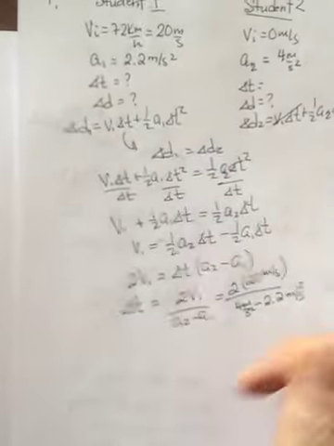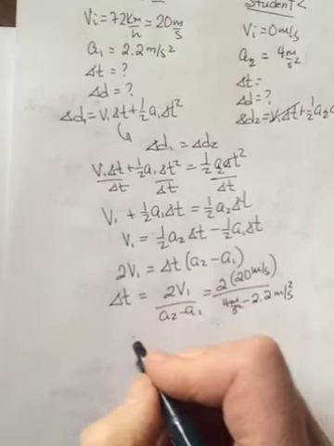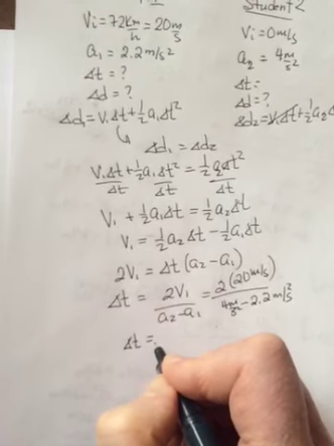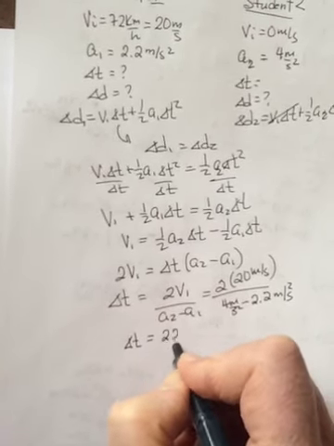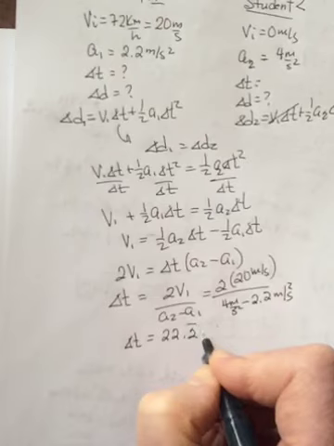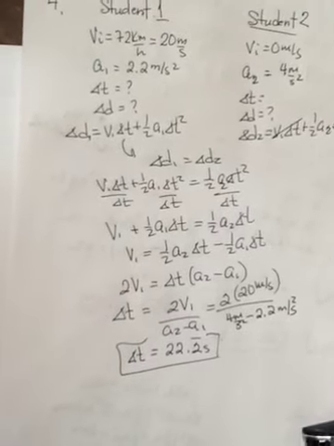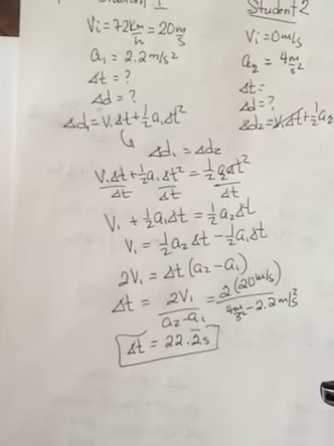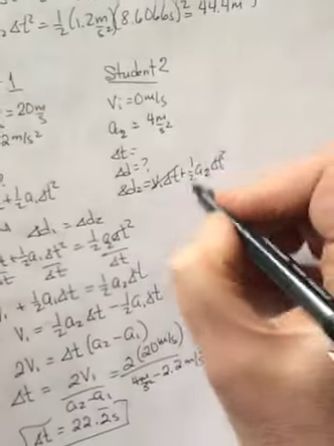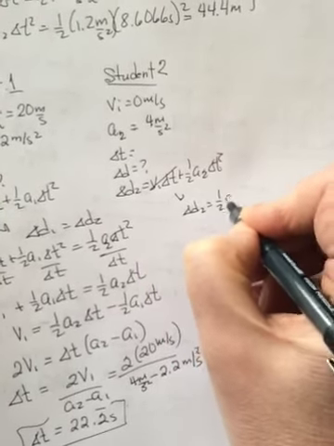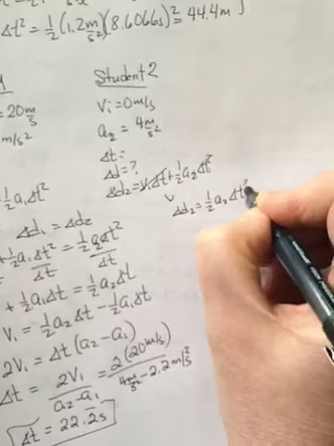So 40 divided by 2, delta T should end up equaling 20 seconds. Okay, that's the first part of the question. Second part wants to know how far have they each traveled. So to find out how far D2 has traveled, it's just going to be 1/2 A2 delta T squared.